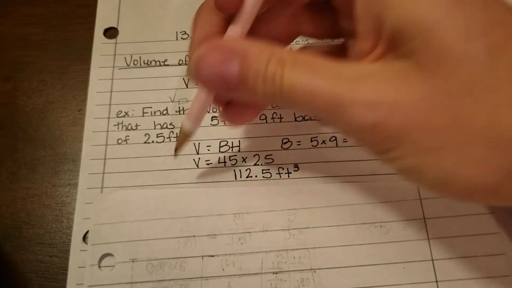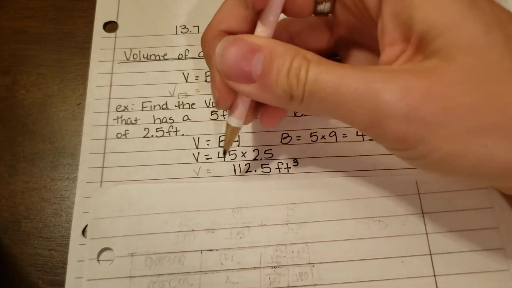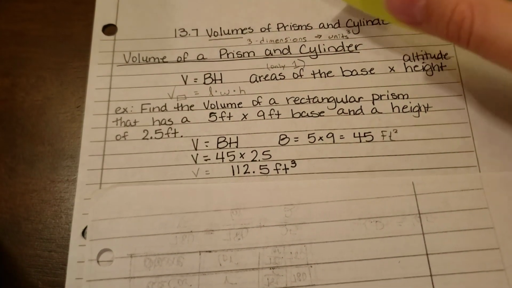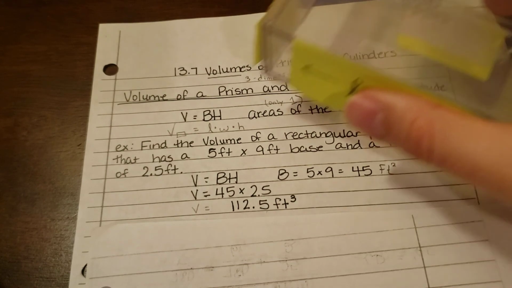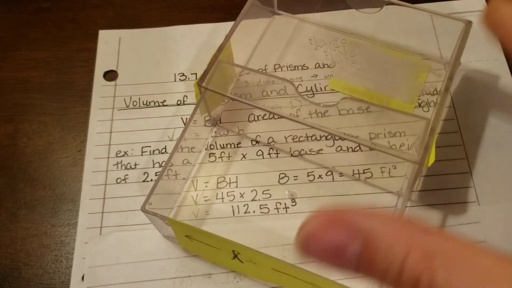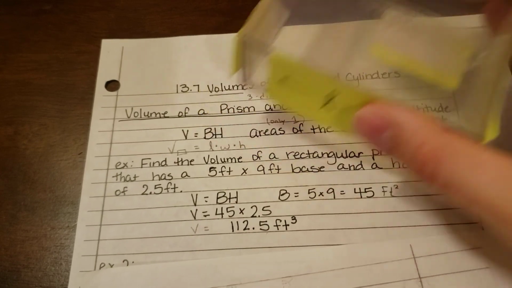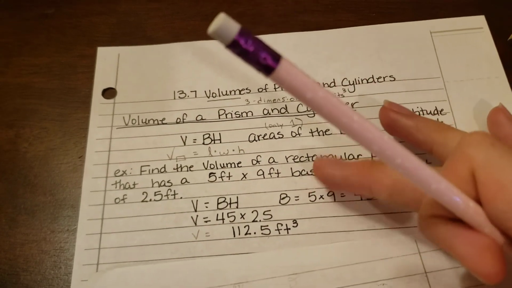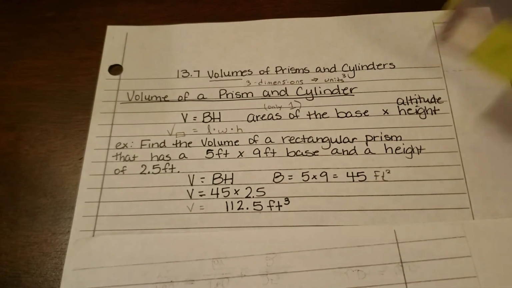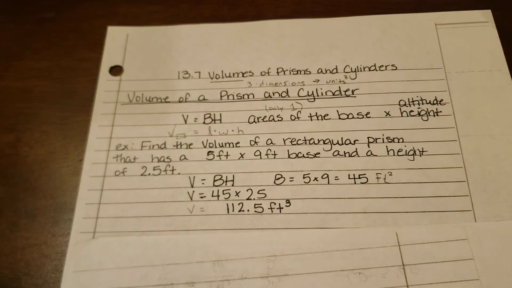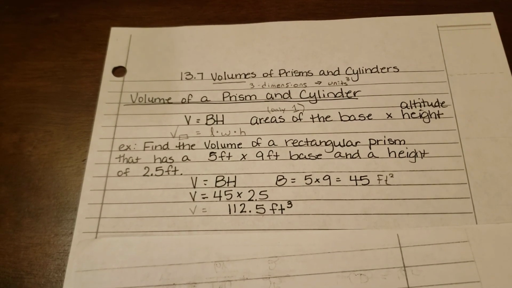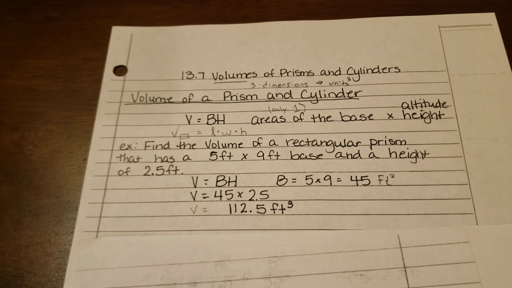And I end up with a volume of 112.5 feet cubed. So let's say this is this rectangular prism. That means inside I'm able to hold 112 cubic feet of stuff. Whether this holds 112 cubic feet of bubblegum or water or anything like that, it doesn't really matter.